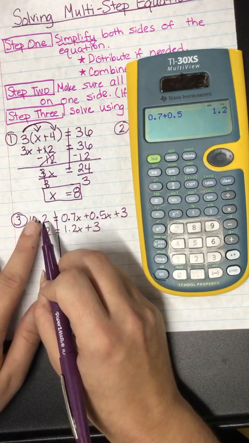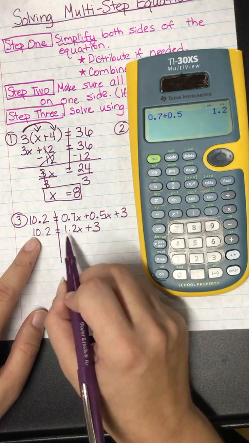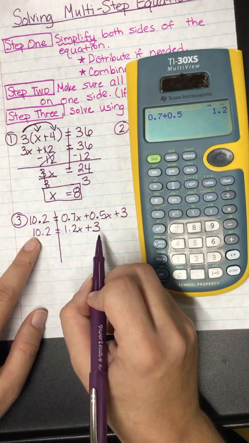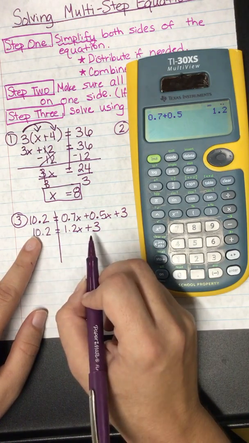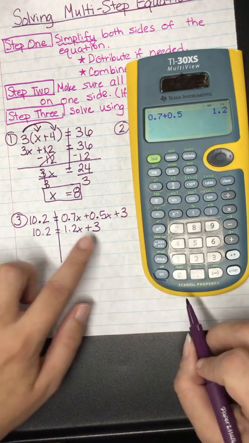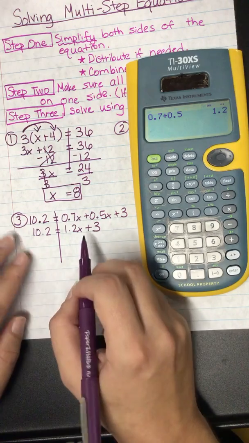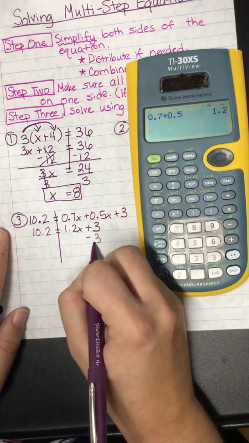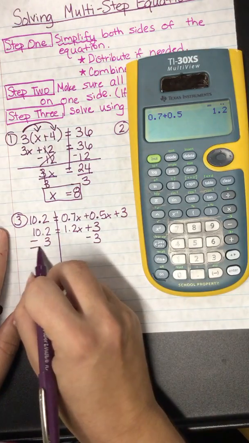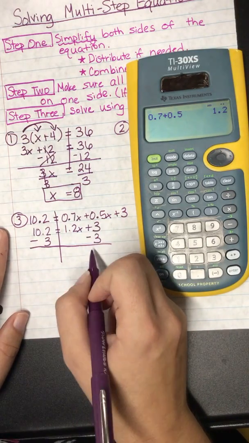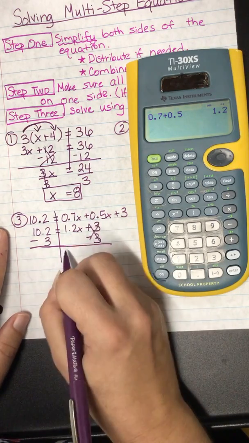All I did was carry this down from the left side. Is there anything else I can do on the right side? No. I don't have variables on both sides, so I am good to solve. I'm going to come over here because this is where my variable is. I'm going to subtract my 3. Just because things are out of order doesn't mean we're going to solve it any differently. So I have an added 3, so I'm going to subtract it from both sides.